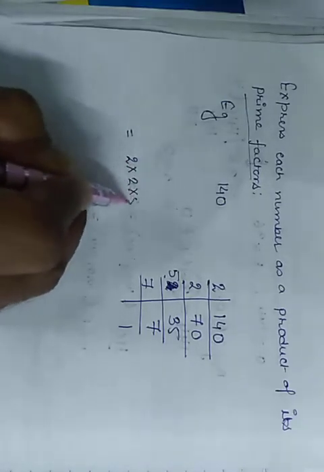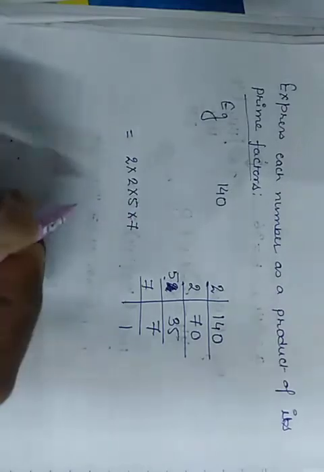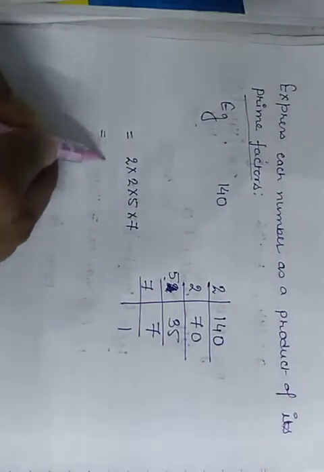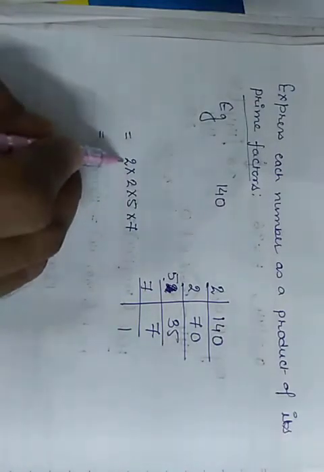So we have the prime factors of 140 as 2 into 2 into 5 into 7, or we can express it as 2 to the power 2, 5 and 7.